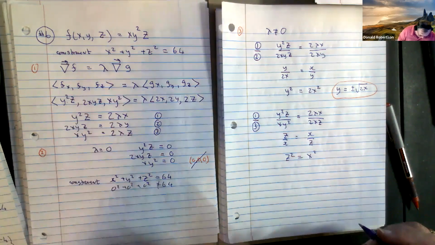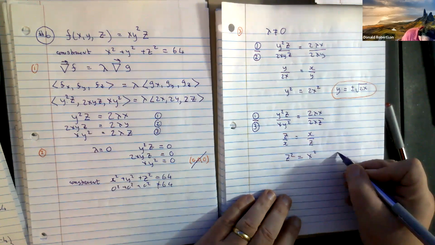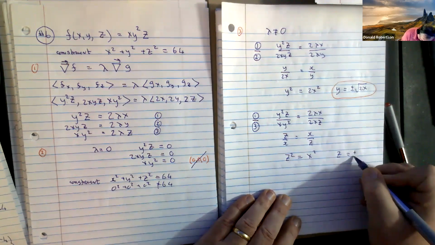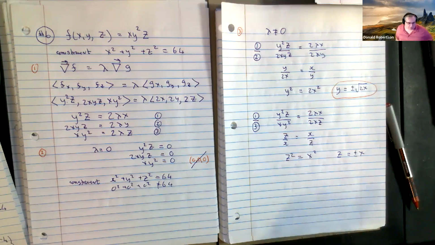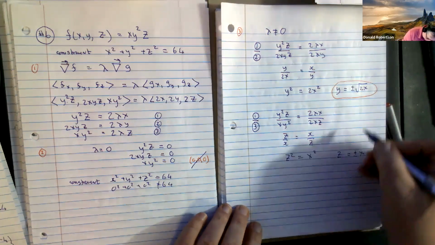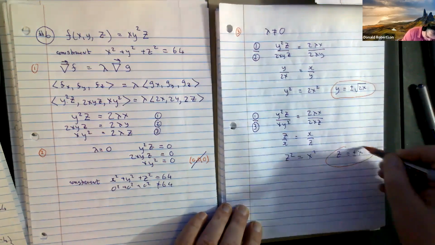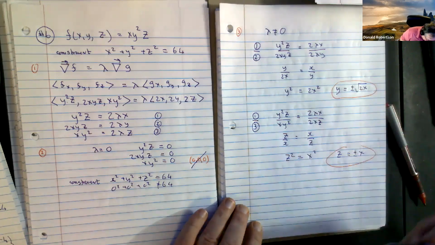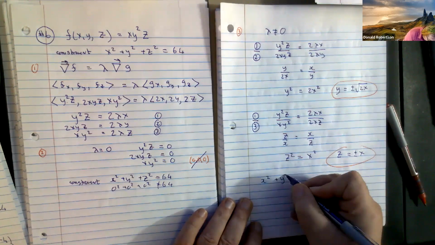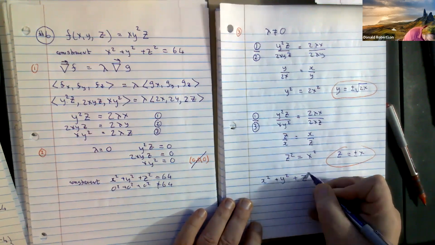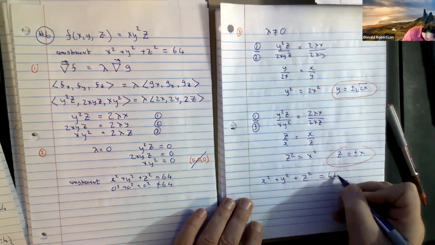Okay, I'm just making sure I didn't screw up here. And so won't that be z equals plus or minus x, essentially? Now I can take the constraint and use these guys to turn everybody into an x. So I have an x squared plus a y squared plus a z squared has to be equal to 64.